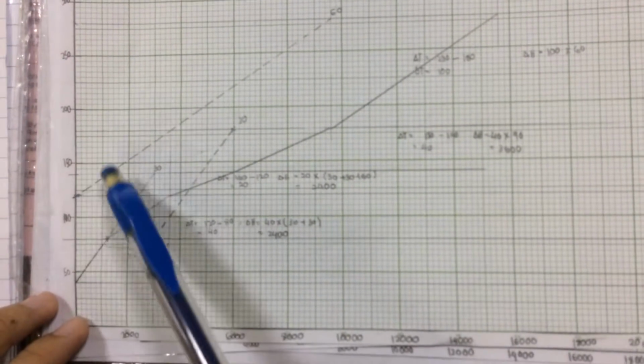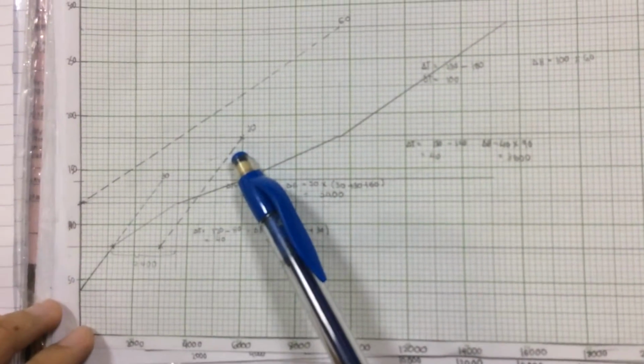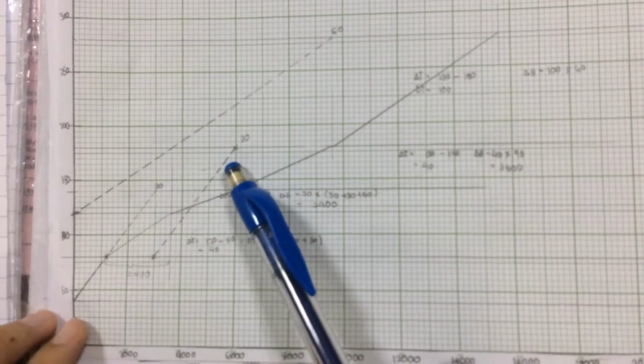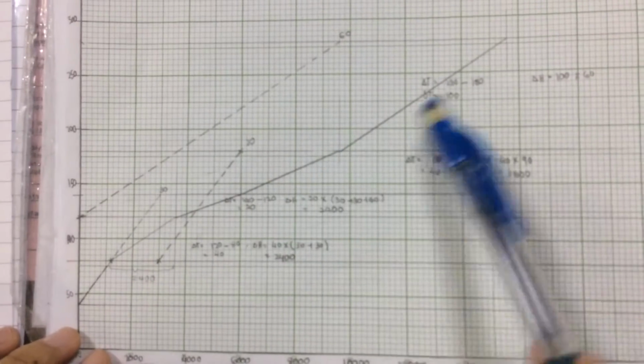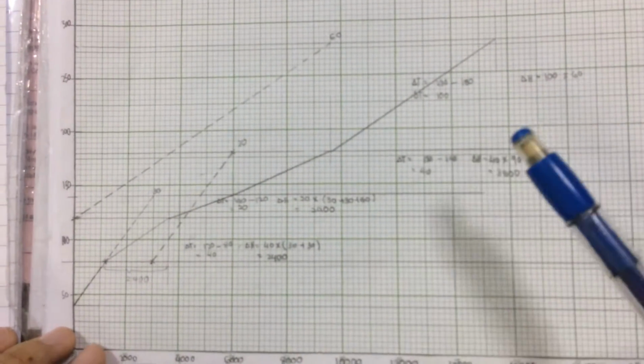From these 3 lines, we are trying to merge them into one hot composite curve.